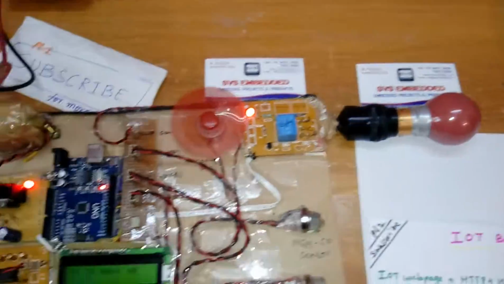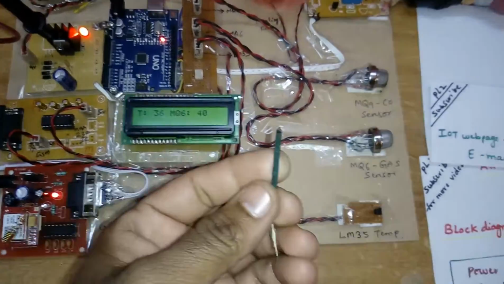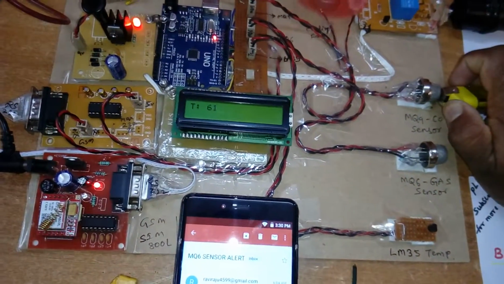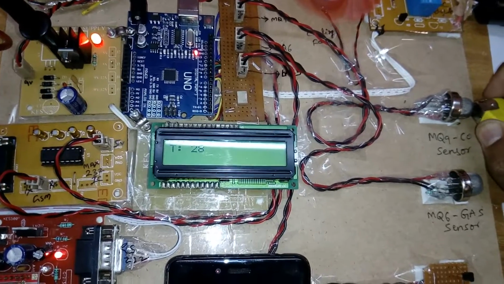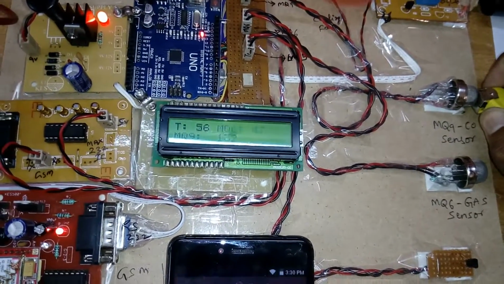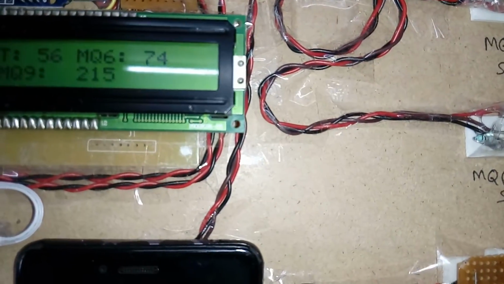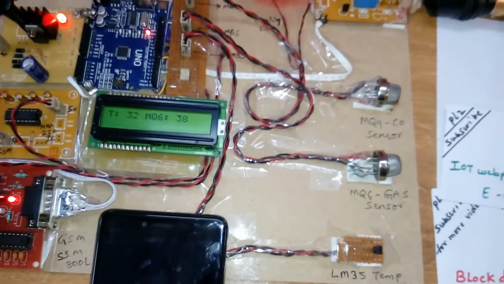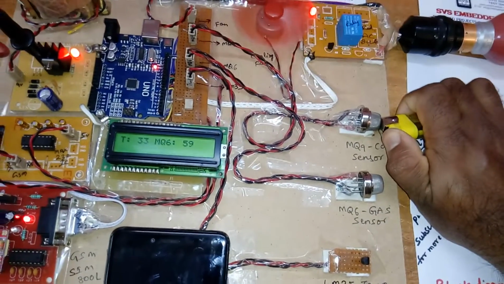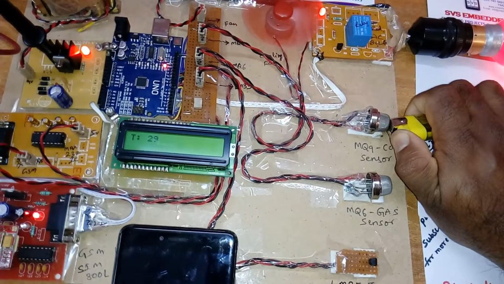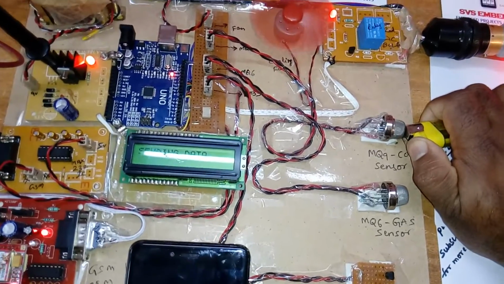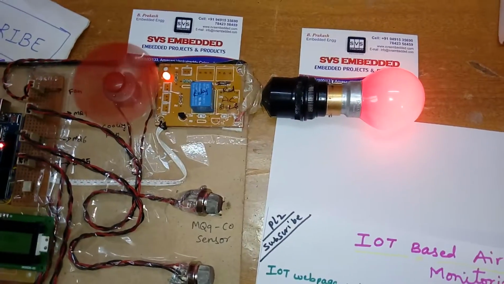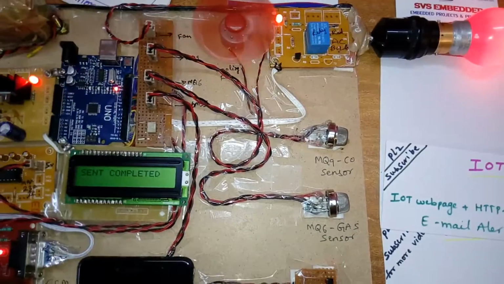Now we need to give the CO alert. If CO is high, this red LED should be on. I would need to use two to three tube sticks on the CO sensor, but I'm going to control this one only. 215, the red LED is on. Sending data to the web page, send completed.